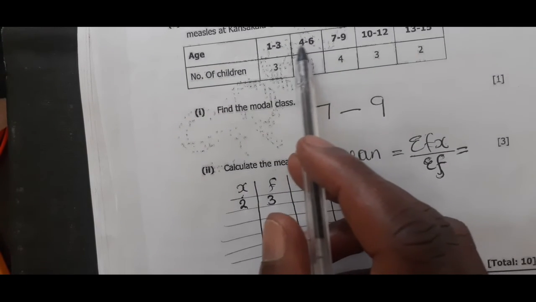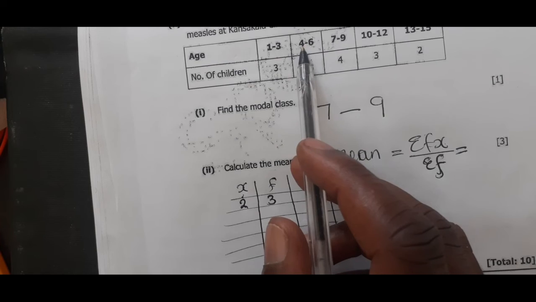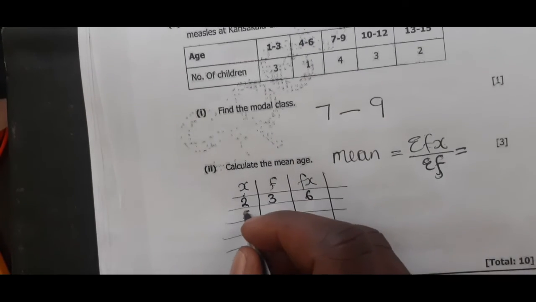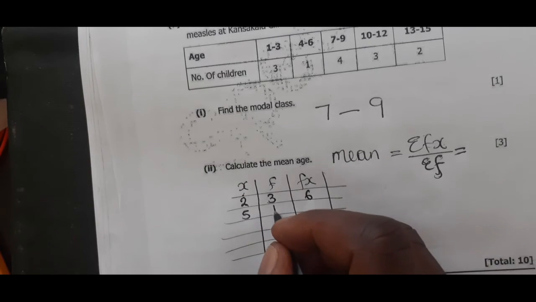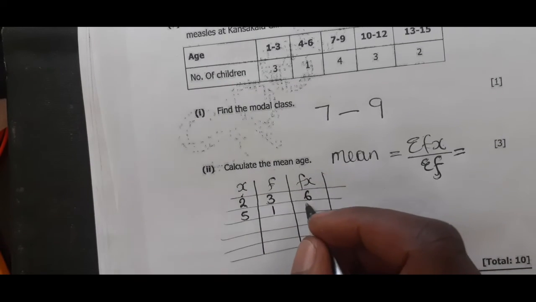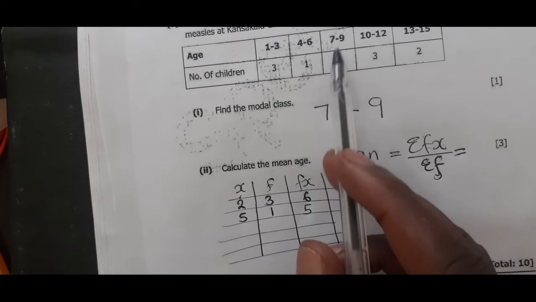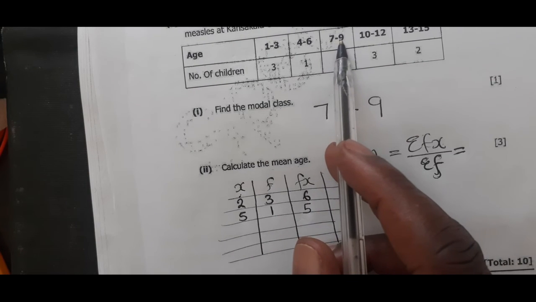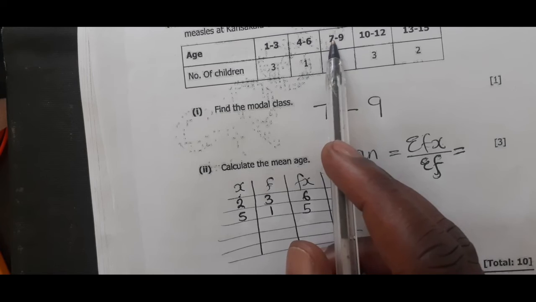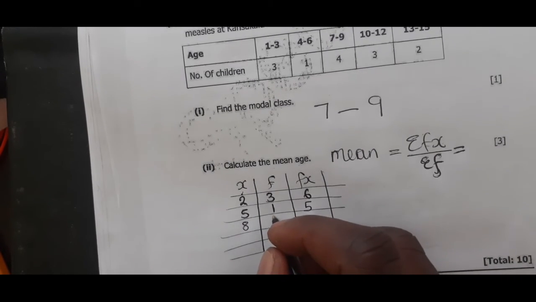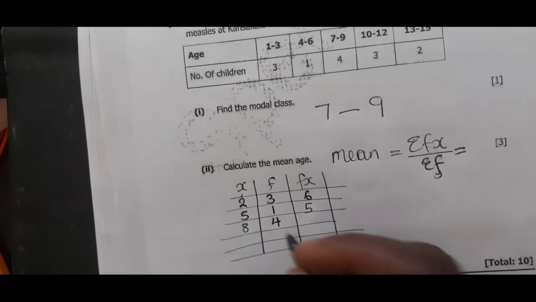Second one, when we add these, we get 10. 10 divided by 2, we get 5. The frequency is 1. When you multiply, you get 5. And these ones, we get 16, then we get 8. The frequency is 4.